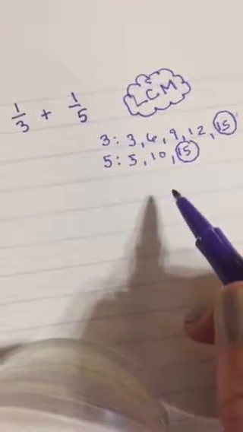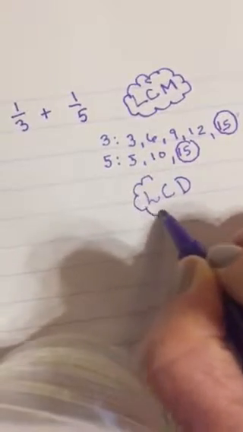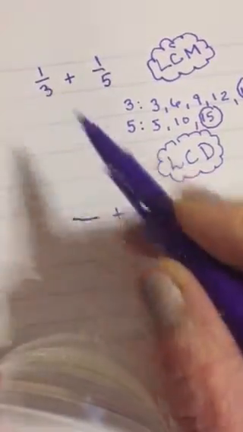So now let's start talking about a new word, not just least common multiple, but least common denominator, meaning the exact same thing. That multiple is going to become our denominator, and we're going to call it the least common denominator. So let's rewrite 1/3 plus 1/5 as equivalent fractions. That means this one will be equal to that one, and this one will be equal to that one. But instead of being 3 and 5, we're going to find the smallest number that they will both go into, or the least common denominator.